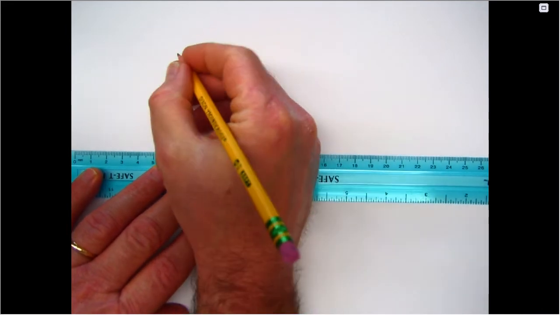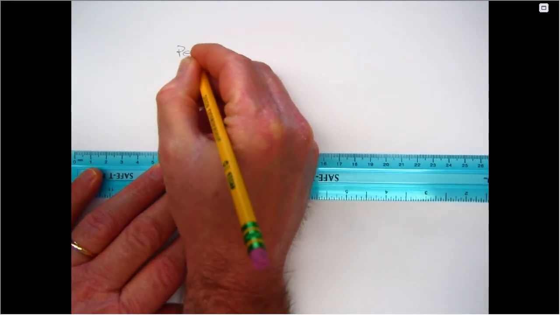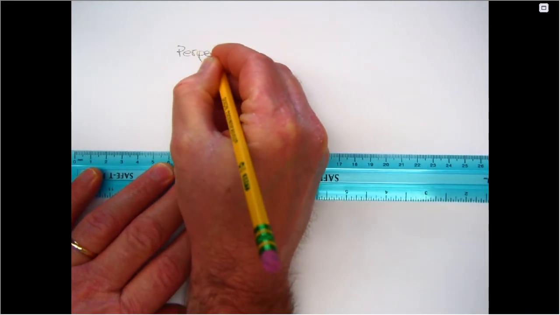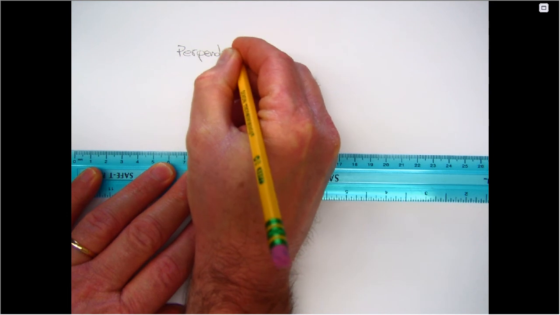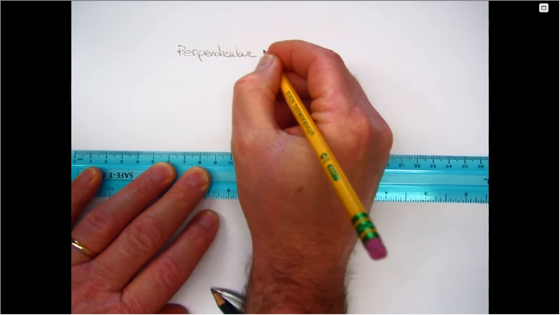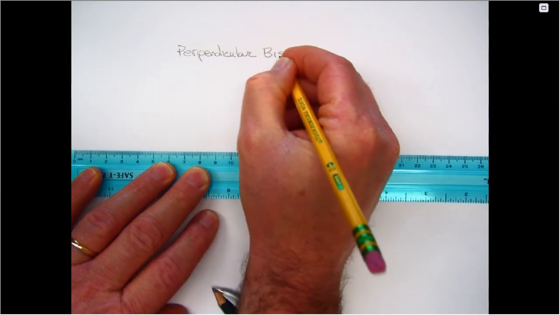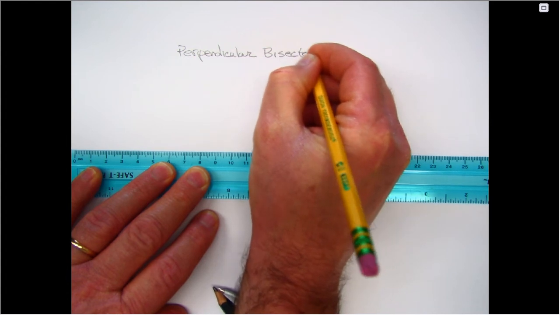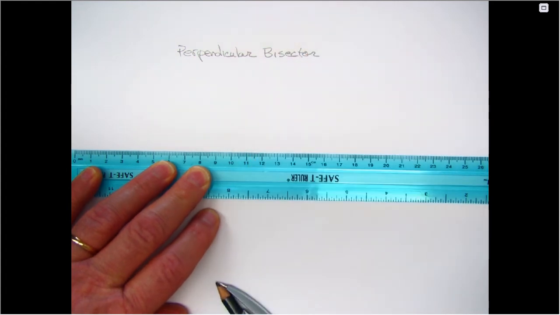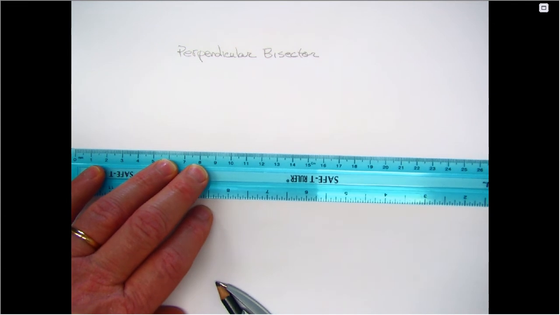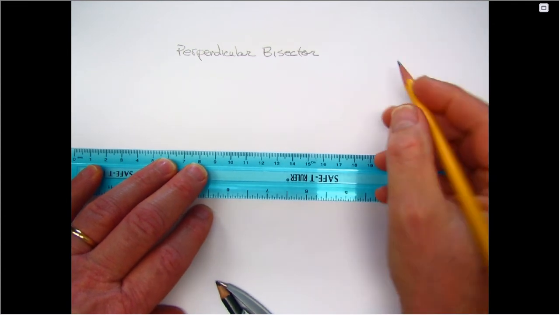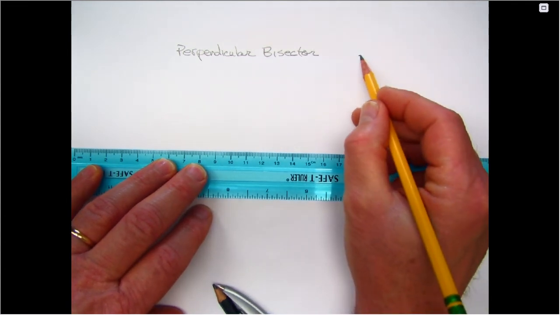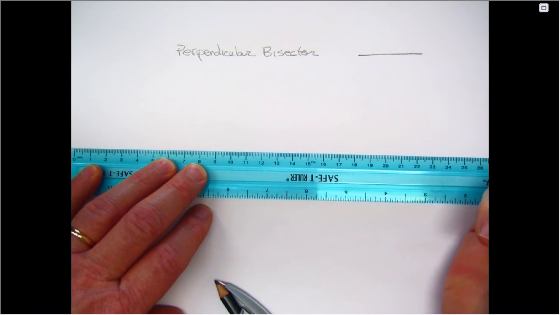So let me write that down. So it's a perpendicular bisector. And I'm going to sketch what we're going to do first before we do anything else with it. So the first thing we do is we're going to draw a segment with our straight edge, a line segment.